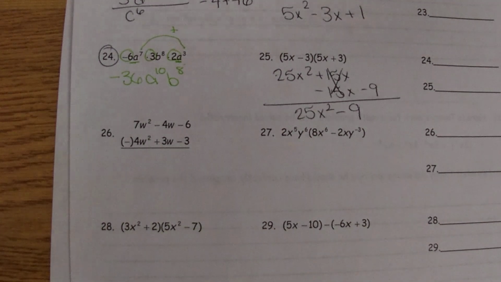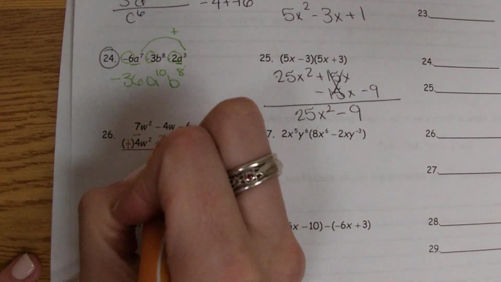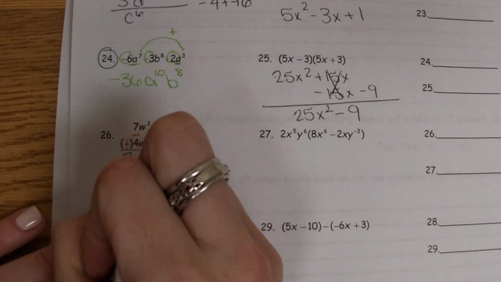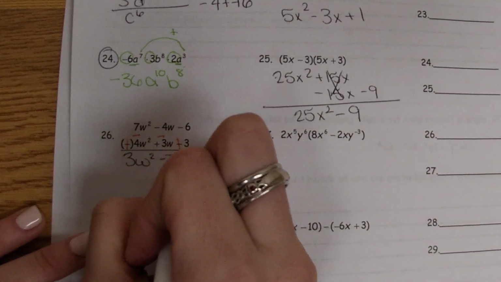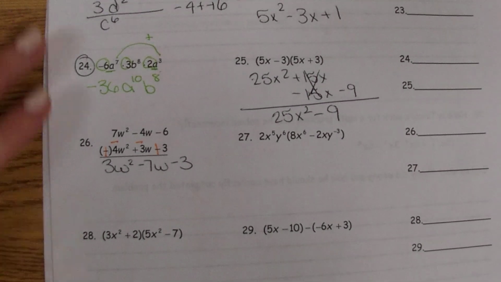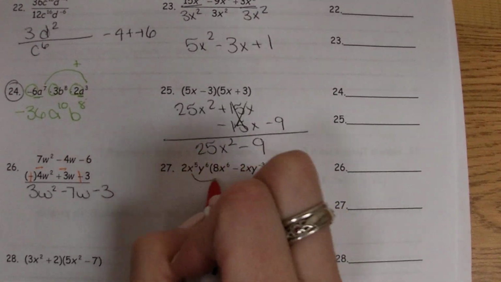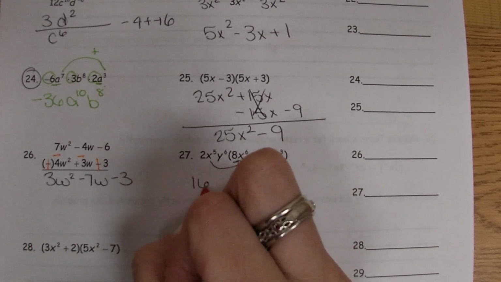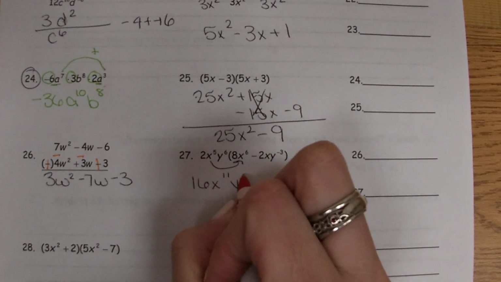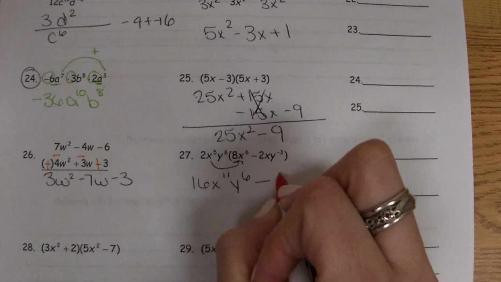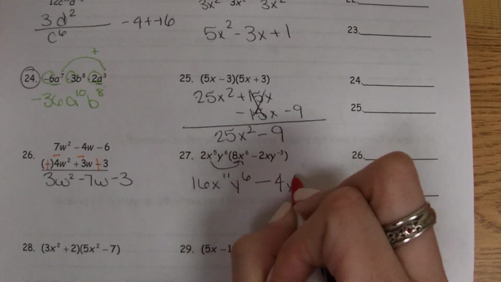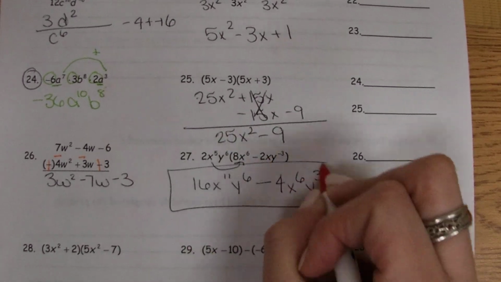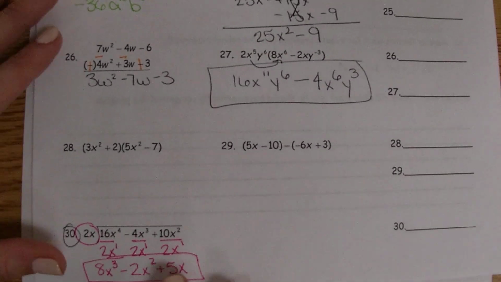26 is subtraction. Subtraction we'll want to change into addition and change the sign of everything following. And distribute here. Don't worry about that negative. It will take care of itself when we distribute. So 16x to the 11th, y to the 6th. 2 times 2 is 4. 5 plus 1 is 6. 6 plus negative 3 is 3. Can't combine those, so we're just done there.